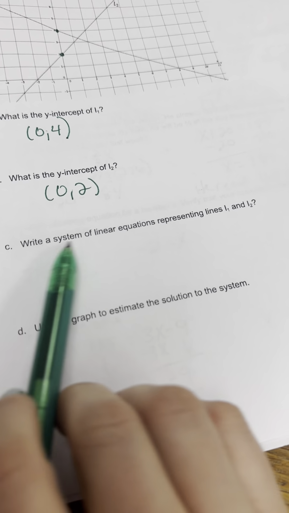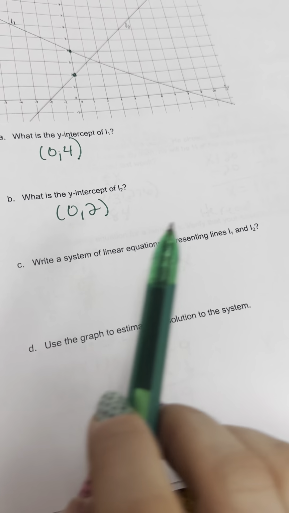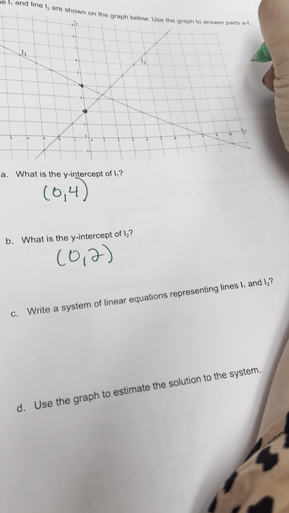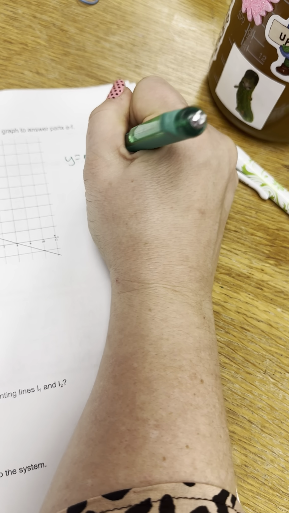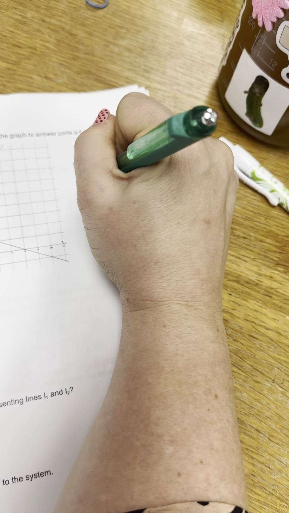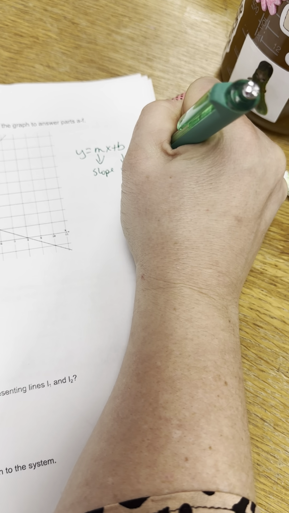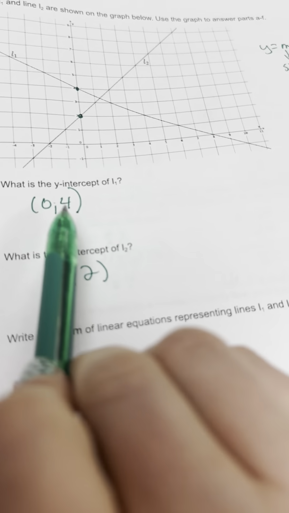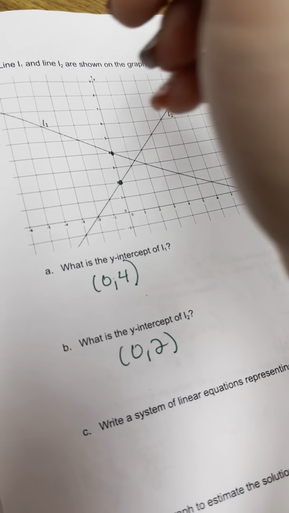And then we are going to write a system of linear equations to represent lines L1 and L2. So if we're writing an equation, it's going to be in the y equals mx plus b, where again this is our slope, and this is our y-intercept. So we already have our y-intercepts, now we just need to find our slope. So this one is going down and to the right, so it's negative.